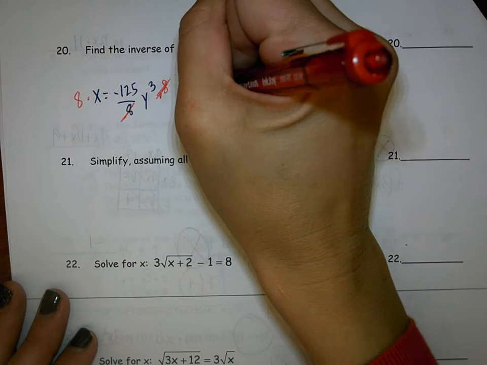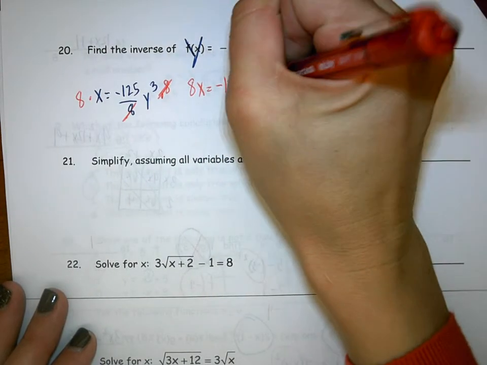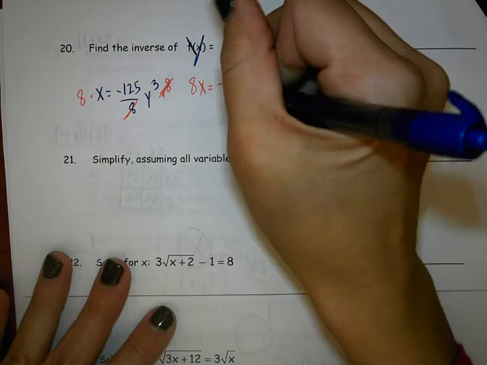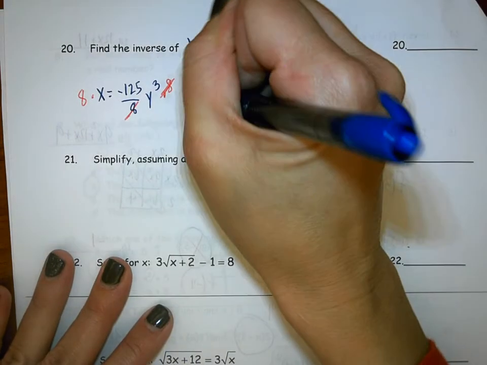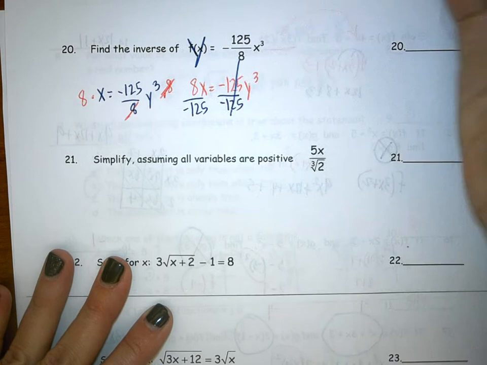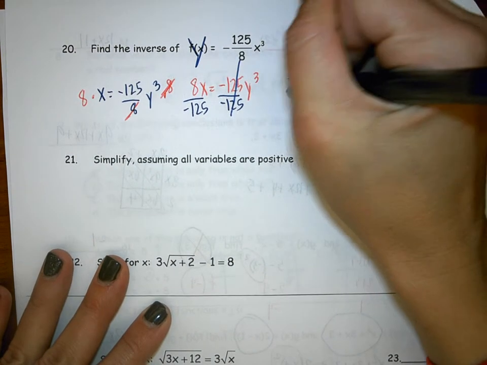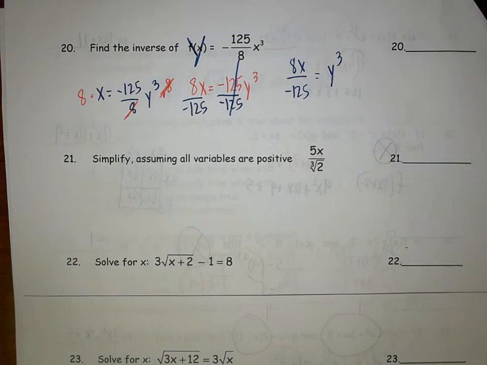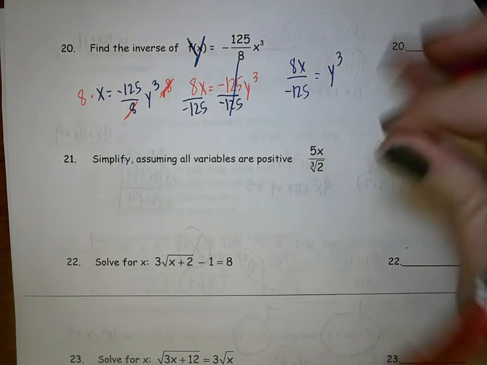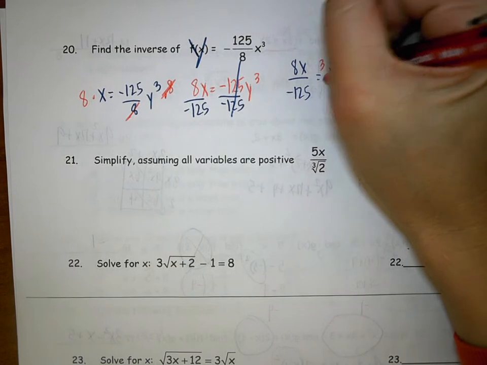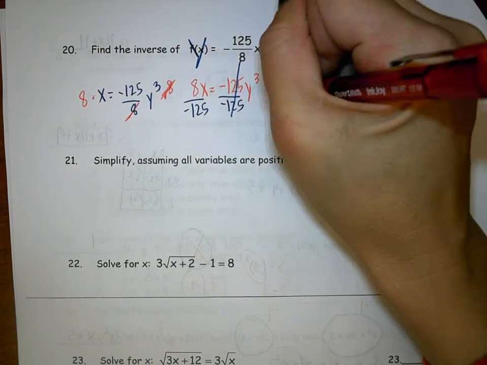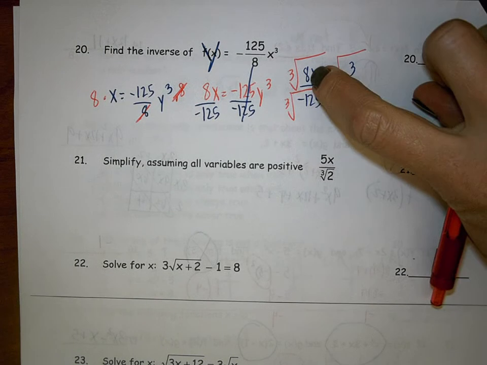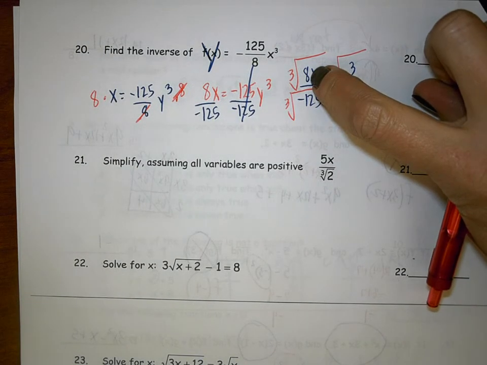8x equals negative 125y cubed. What would I do next here? Good. Divide by negative 125 to both sides. So now I have 8x over negative 125 equals y cubed. Now what will I do? To get y by itself, you're going to take the cubed root. And I'm going to do this where I'm taking the cubed root of everything like that. Can I take the cubed root of 8? Yeah, it becomes 2. Okay?